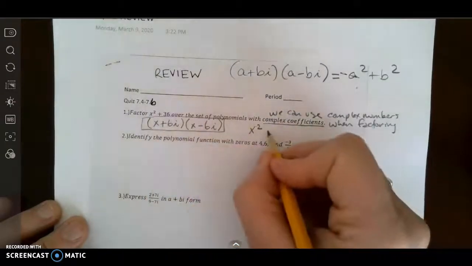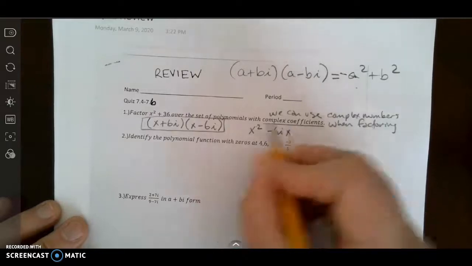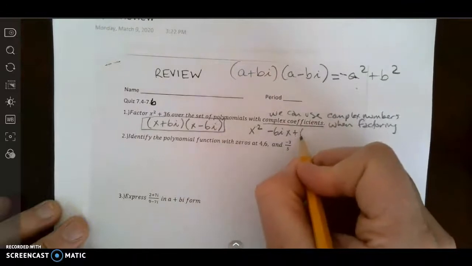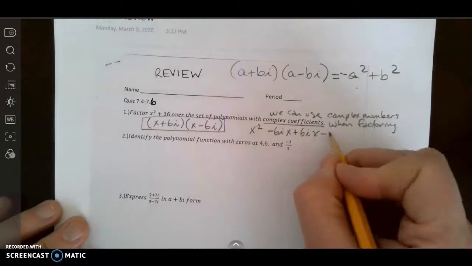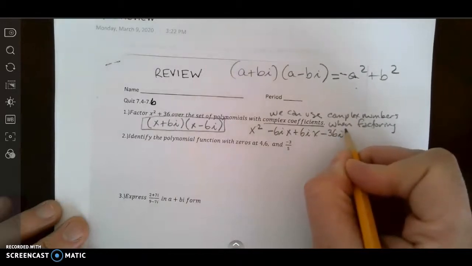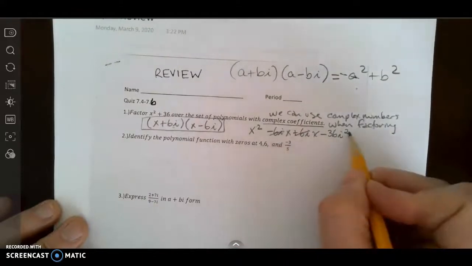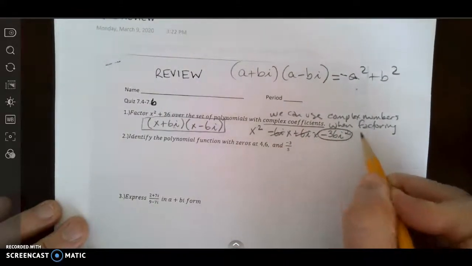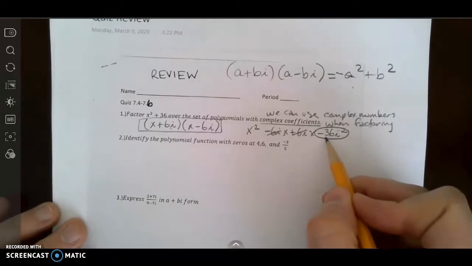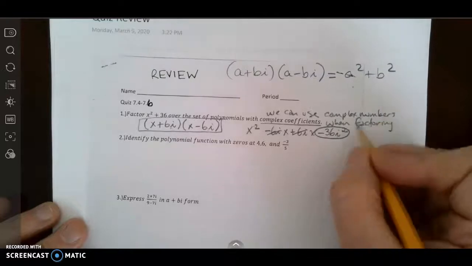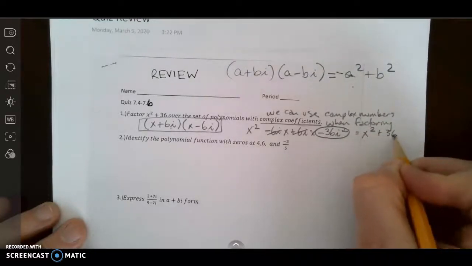My outer terms would be minus 6ix, and my inner terms would be plus 6ix, and they cancel, and then minus 36i squared for my last terms. Remember i squared is negative 1, so negative 36 times negative 1 is positive 36, so we get x squared plus 36.